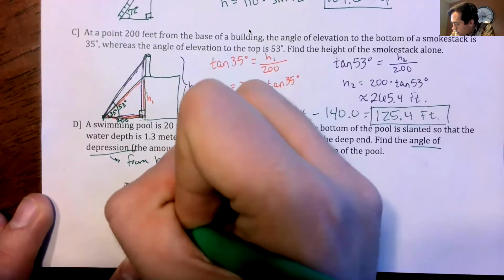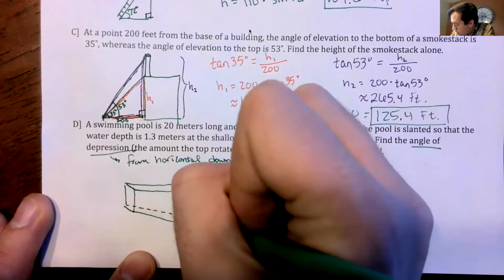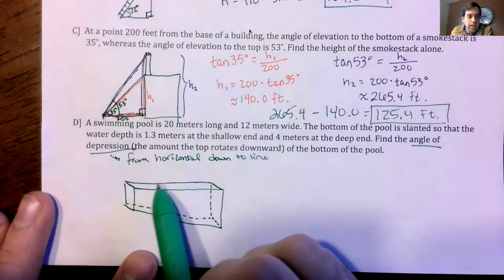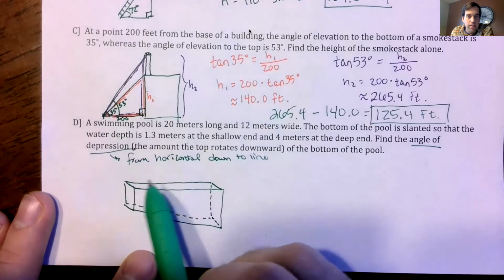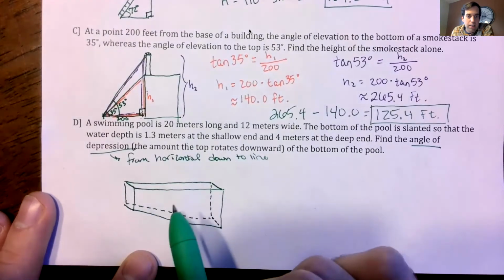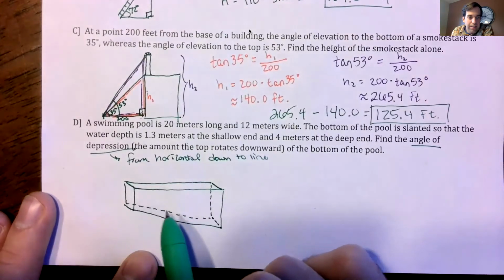Okay. So this top right here is the surface of the water. And like most swimming pools, it gets deeper as you go.